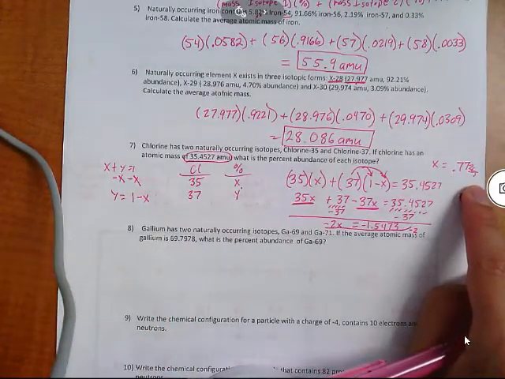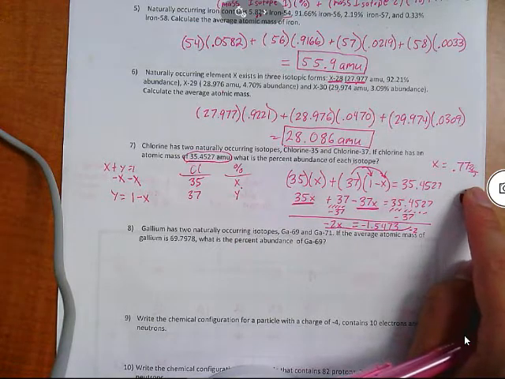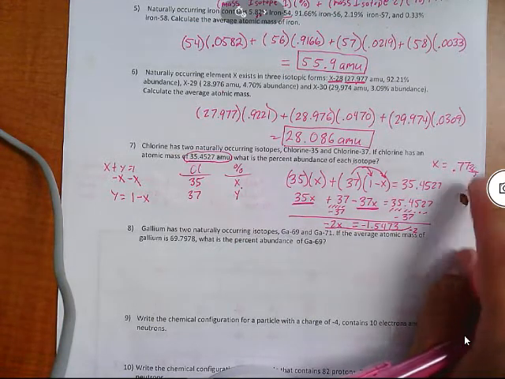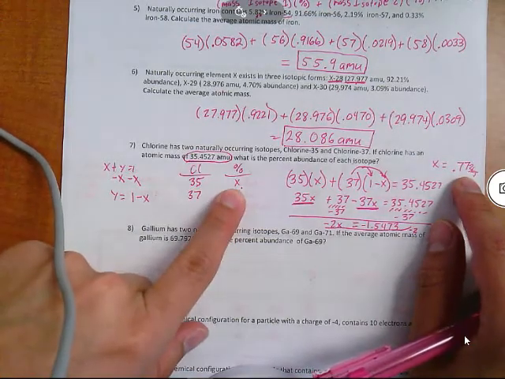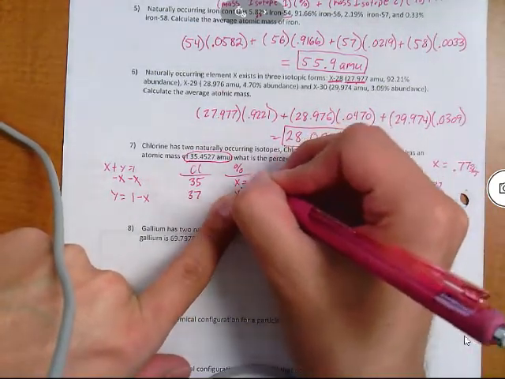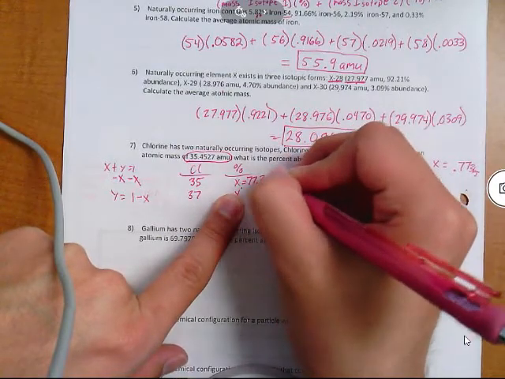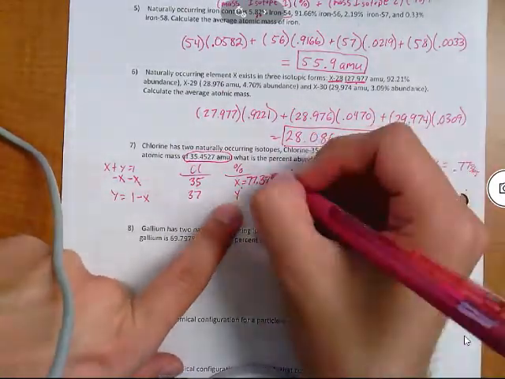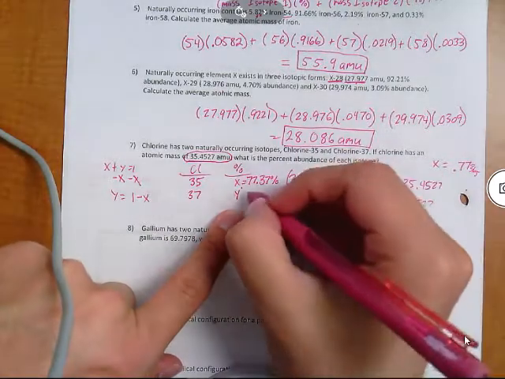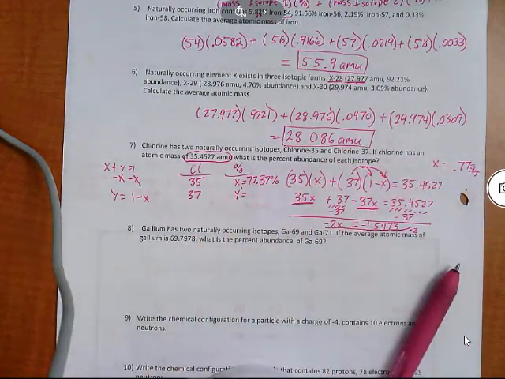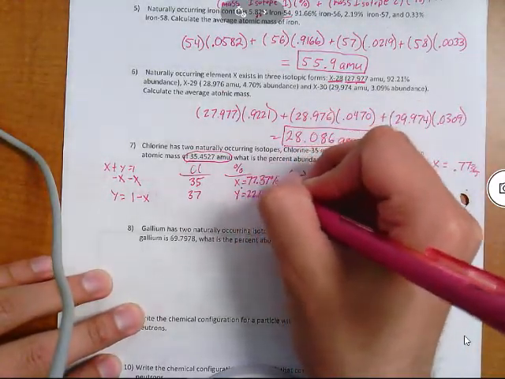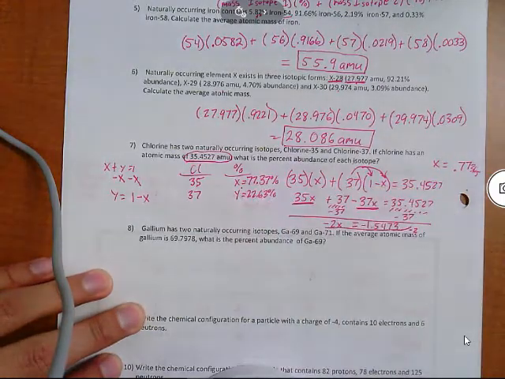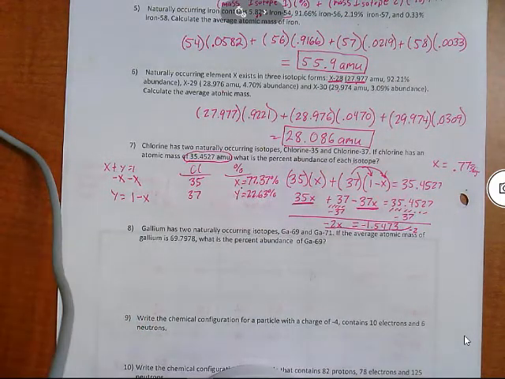0.77365. It is a percent, so let's do 2 decimal places. So when I multiply this by 100 to make it a percent, because remember, to make something a percent, you multiply times 100, x equals 77.37%. Yay. And y is going to equal 100 minus 77.37, 22.63%. And why? Because these two should equal 100, which they do. So great.